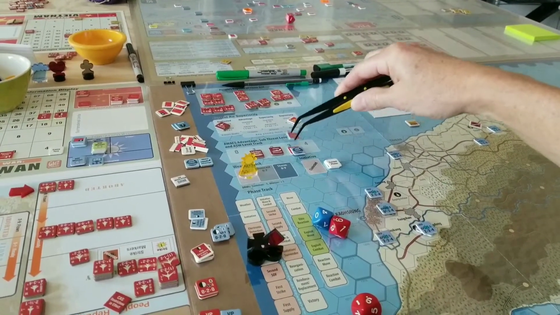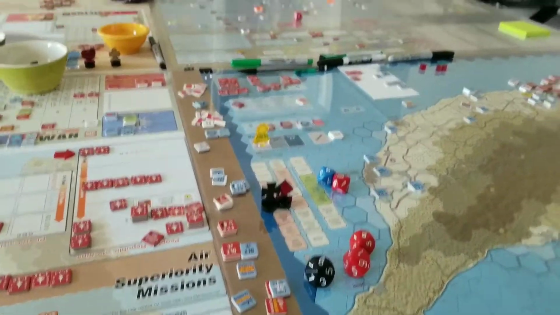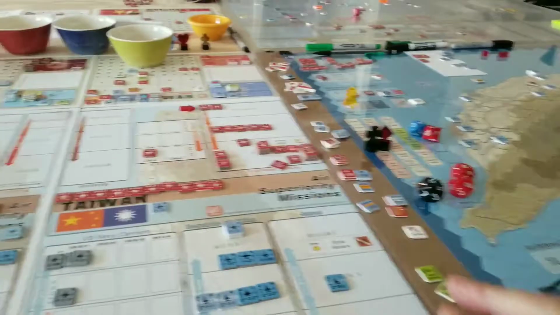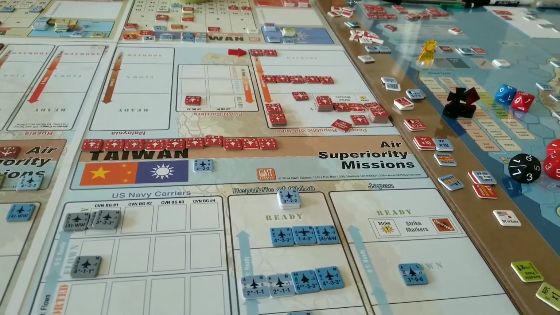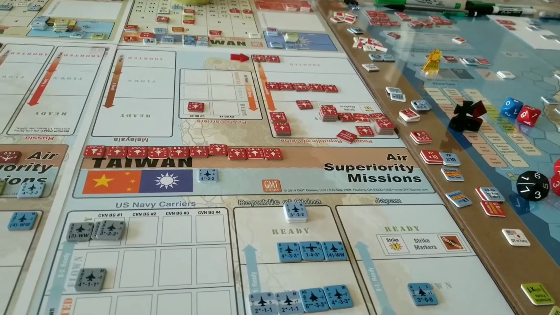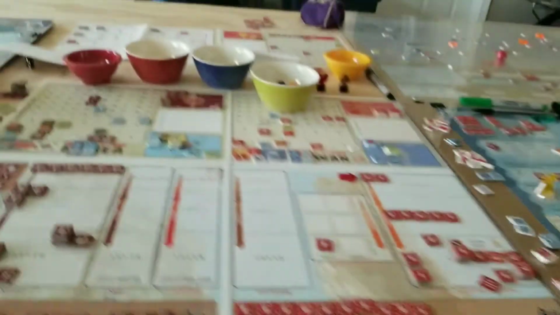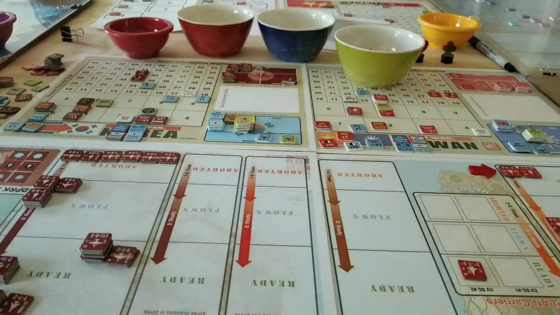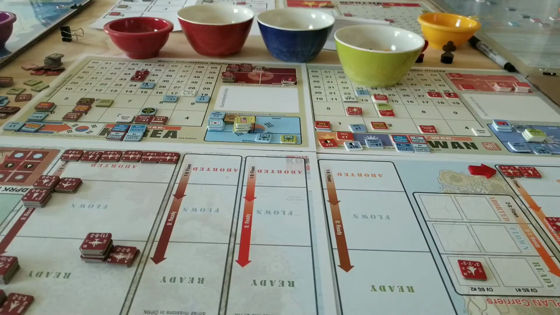AWACS advantage goes up by 1. Not looking good now with the air advantage in Taiwan, so that might escalate things a little bit. Of course, I do believe that Japan is at intervention level 3, if I'm not mistaken. Yeah, Japan's at intervention level 3 now, so that basically means they're going to throw their Air Force into the game, which they definitely need in Taiwan now because, again, the Allies took a beating in the air. So more to follow.